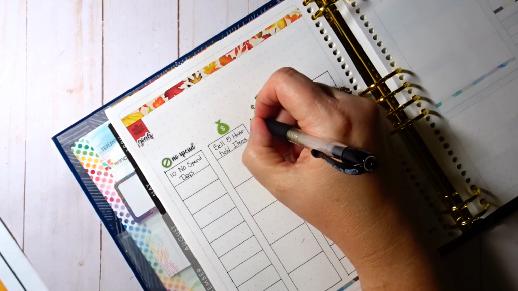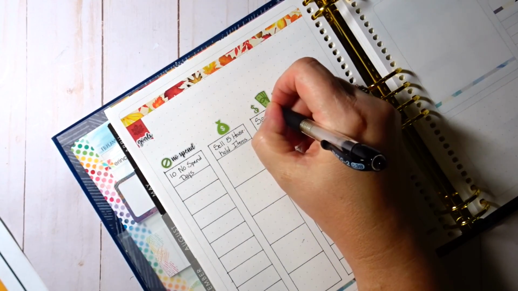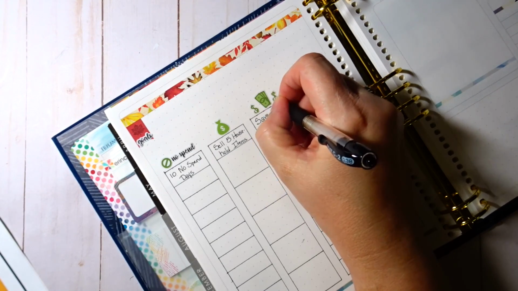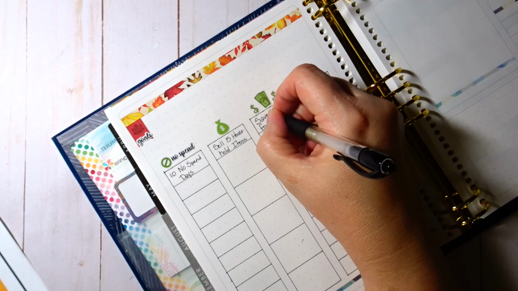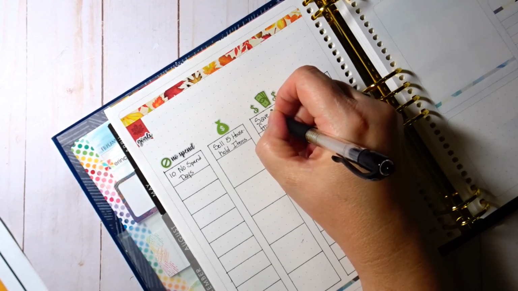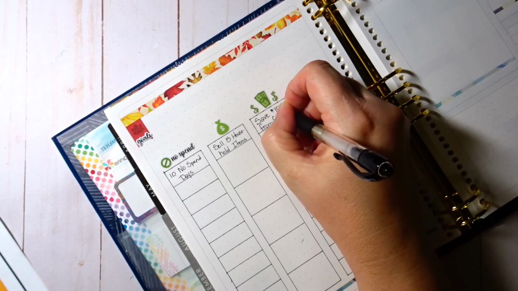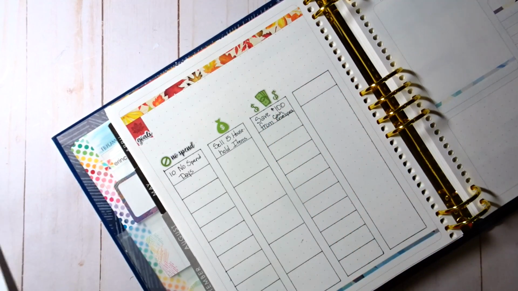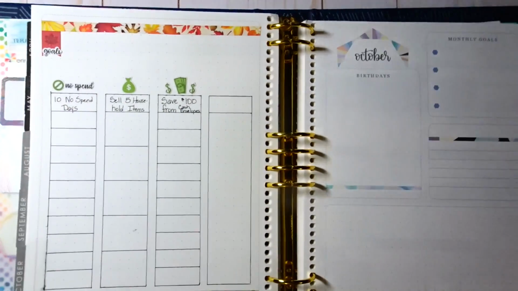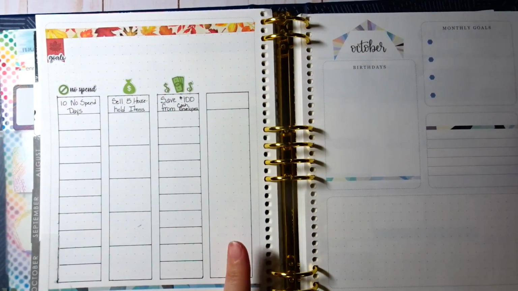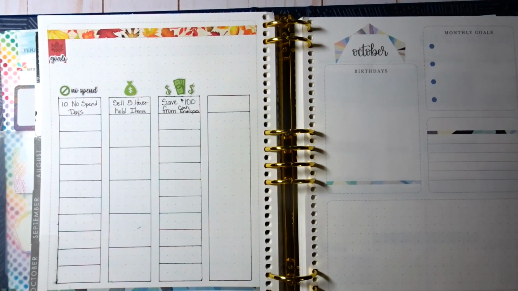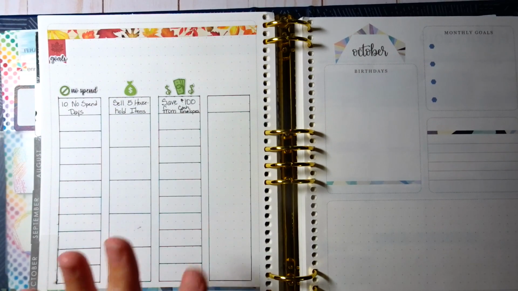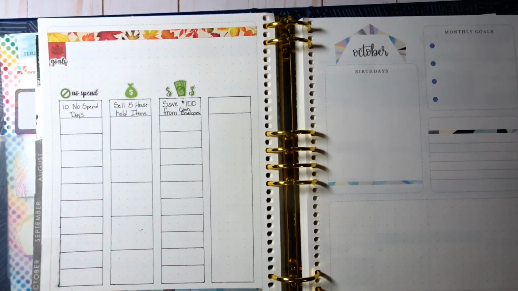I want to save $100 from cash envelopes. This would mean that I actually plan to use cash envelopes for the month of October, so hopefully I do. And then I'm going to leave this one blank. I don't know what I'm going to put here, but if you guys have any ideas for me, please do leave them down below.